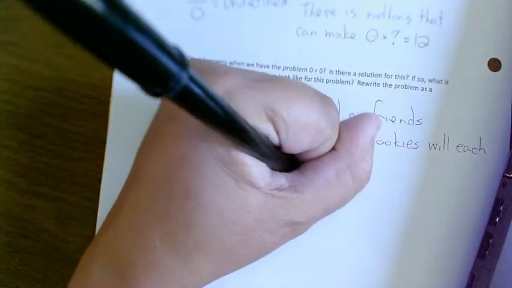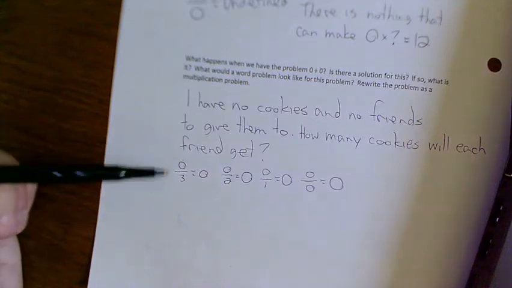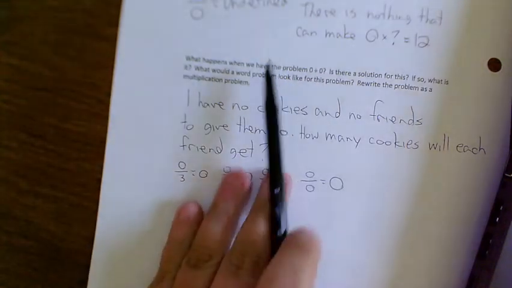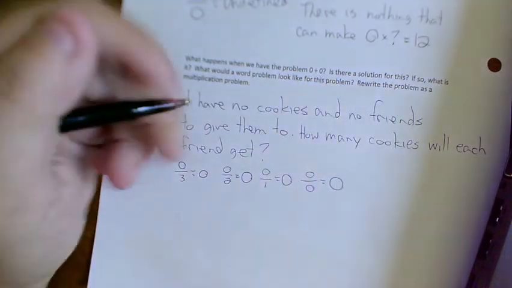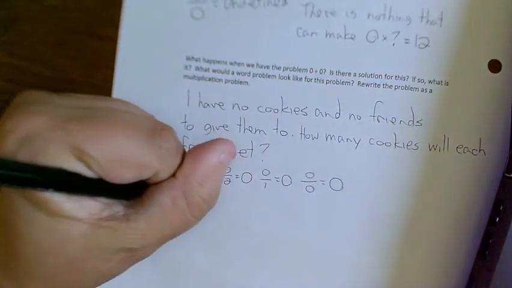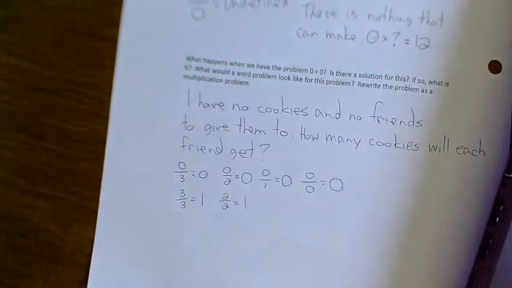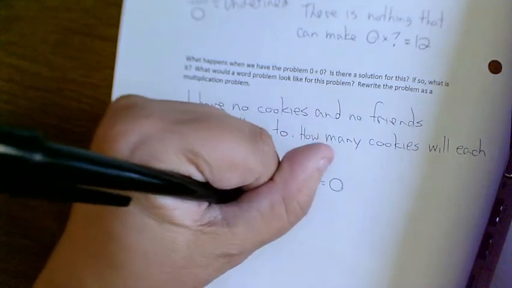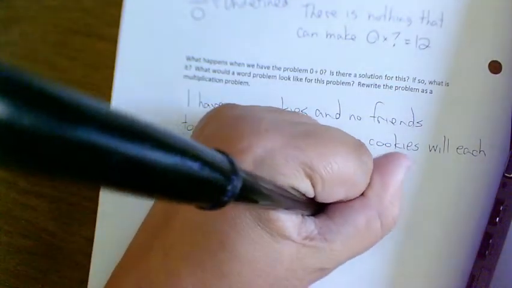So wouldn't 0 divided by 0 also be 0? That makes sense, right? On the other hand, if you know anything about division, usually anything divided by itself is always 1. So what about if I said 3 divided by 3 is 1, 2 divided by 2 is 1, 1 divided by 1 would be 1. So wouldn't it make sense that 0 divided by 0 would be 1?